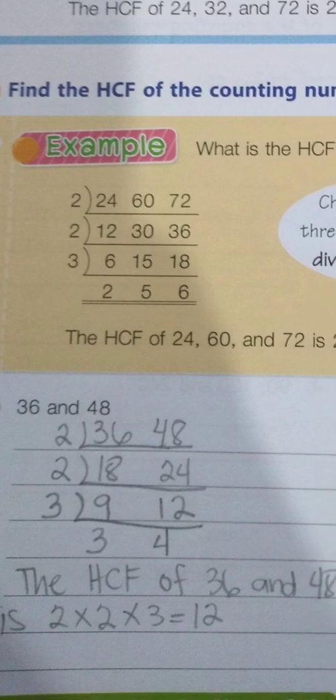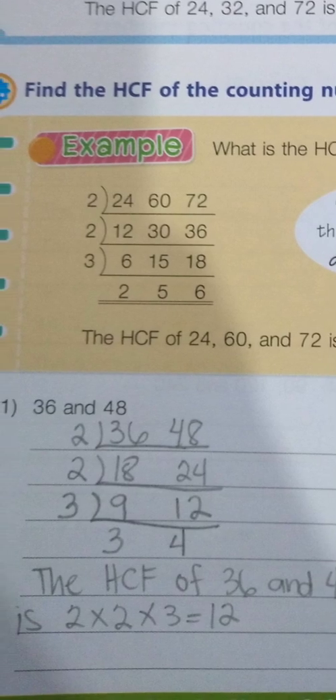One more example: 36 and 48. So what number is a common factor of 36 and 48? It's number 2. So now let's divide. 36 divided by 2 is equal to 18. And then 48 divided by 2 is equal to 24.